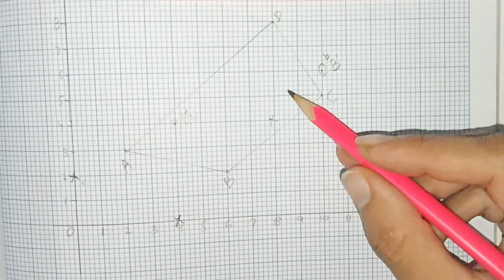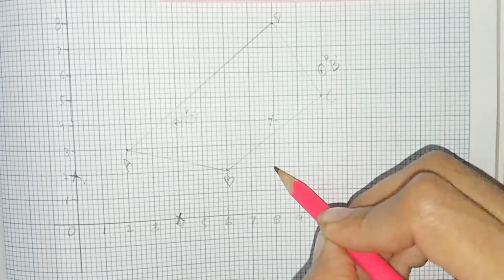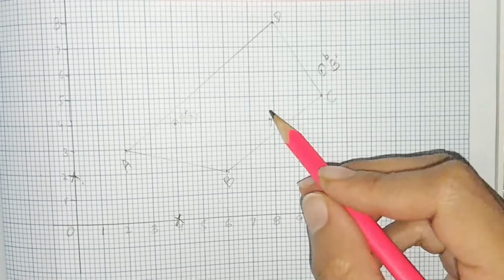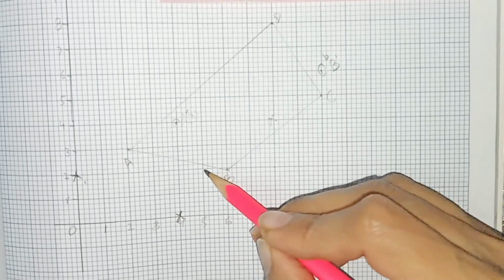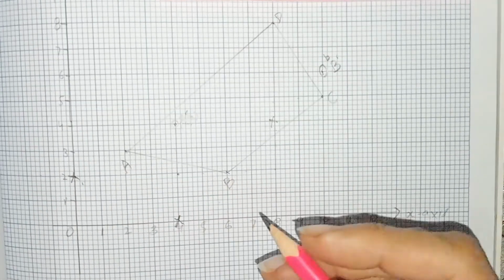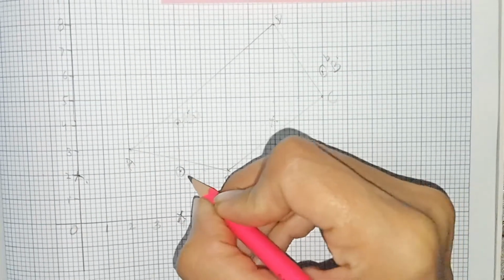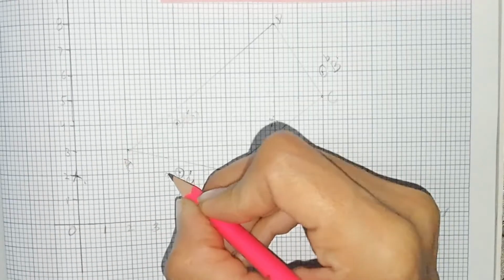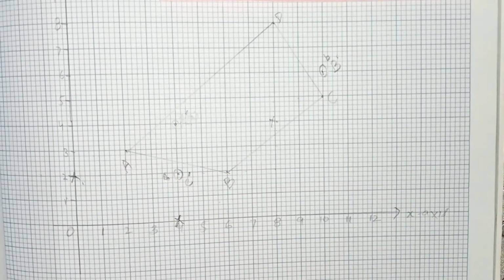We move 2 points below, 1 and 2, and 4 points away from it, 1, 2, 3, and 4, and we get the image there. This is C prime, and this is part C.